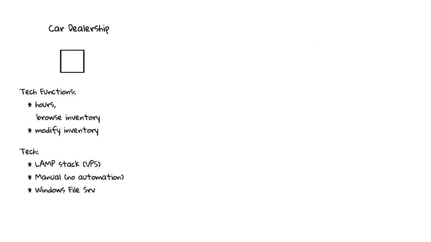First, let's say we have a small business that's running a company website. For the sake of this example, let's say it's a car dealership, and they're hosting a fairly simple website with information about their business and car inventory. This website's likely run by a single tech person that probably looks after the office, desktops, printers, file server, along with the website. The website's likely running some type of LAMP stack, and it's hosted on a cheap hosting provider.